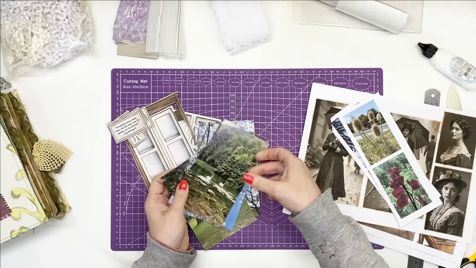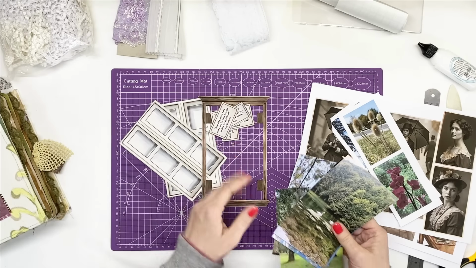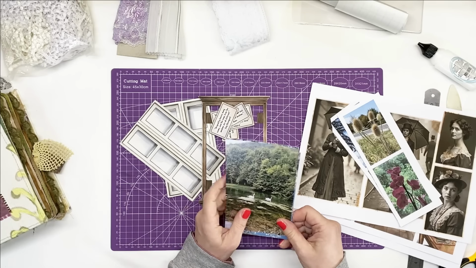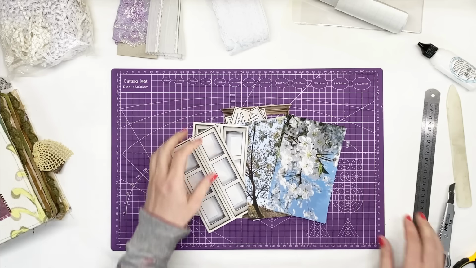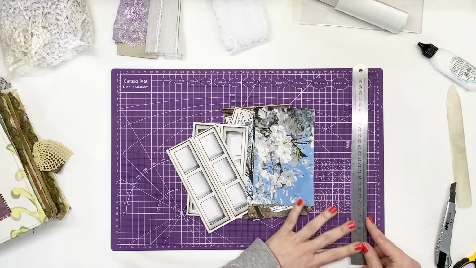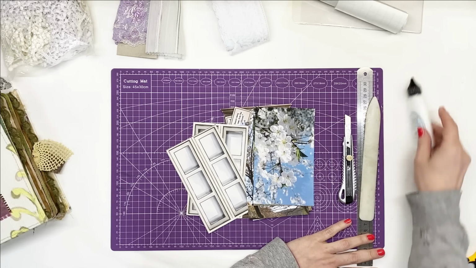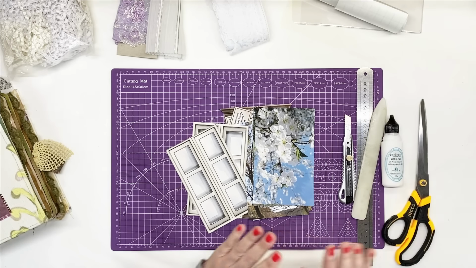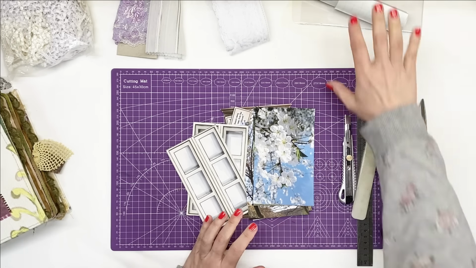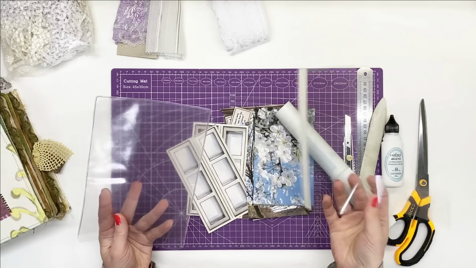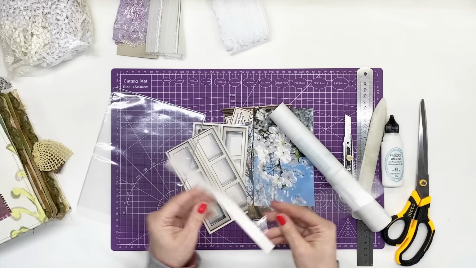Okay, I've cut everything from that page. And I've cut the larger photos because I don't know which one I'm going to use. What you'll need for this project is just basically a ruler, a knife to cut, a glue spreader, some glue, scissors, cutting board. You will need something for the transparency, either some acetate, recycled or bought one.